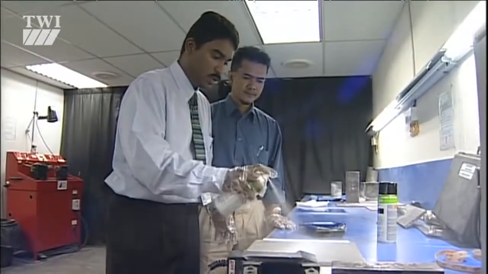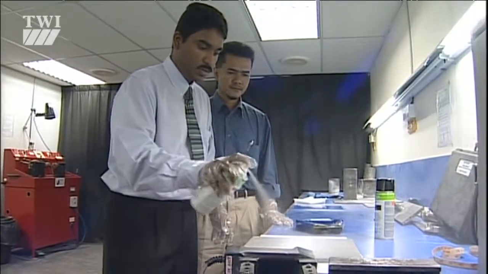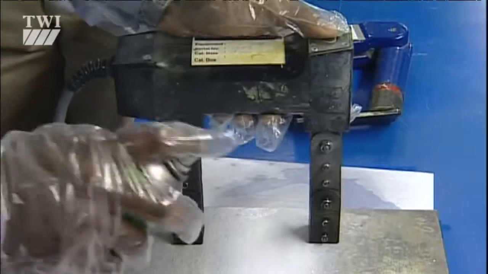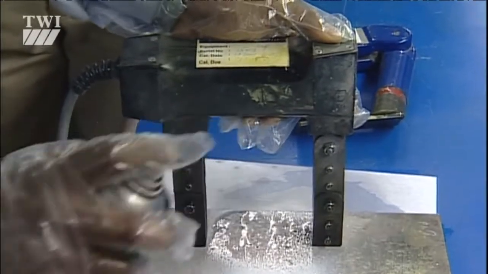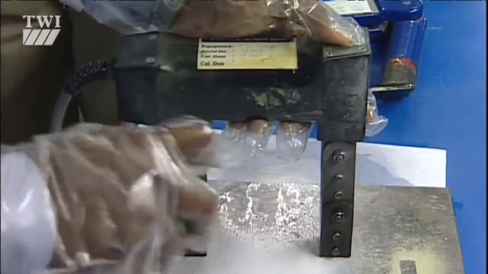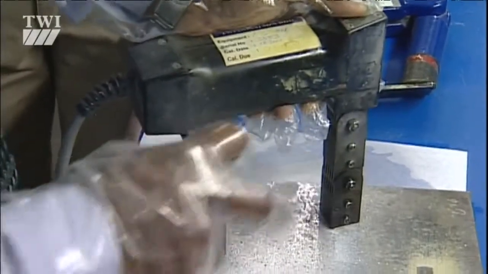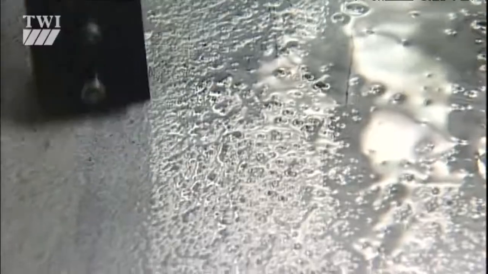With color contrast, a very thin layer of white contrast paint is applied. Magnetic force is also applied and black ink sprayed on the surface. We blow the excess away and any defects or discontinuities show up black against white.